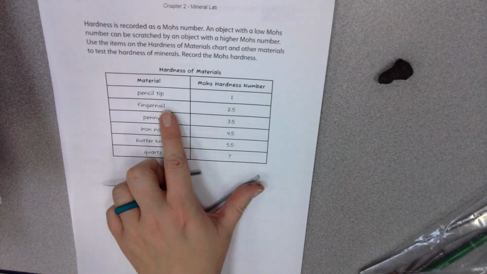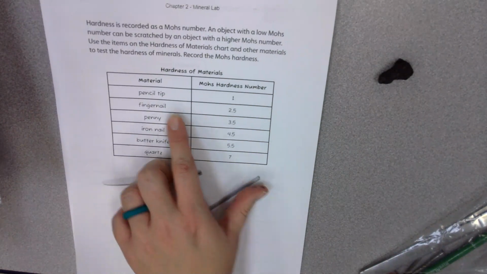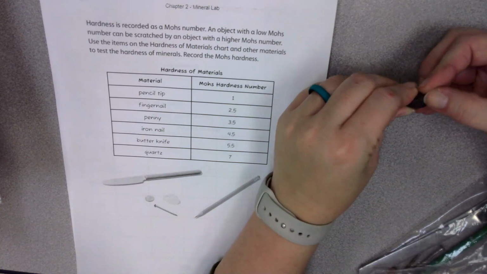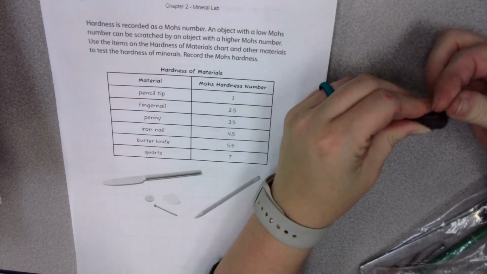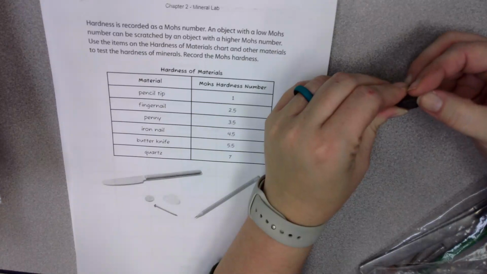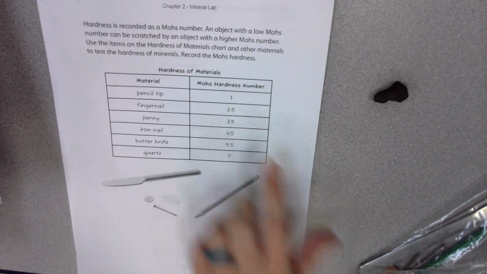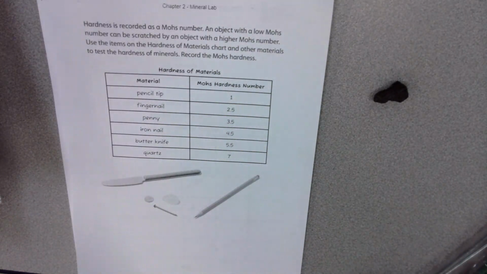Moving up the chart, the next thing we're going to test is our fingernails. If I take my fingernail and I am able to scratch it with my fingernail, I'm noticing, look, I'm getting some of this mineral on my fingernail, we're up to a 2.5. The next one that we're going to check is a penny.